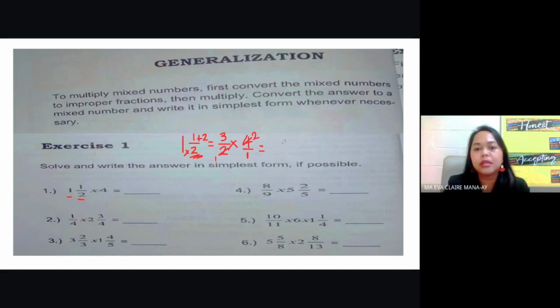We proceed to our multiplication. 3 times 2 is 6. 1 multiplied by 1 is 1. So the final answer would just be a whole number, which is 6. So 6 should be the answer for number 1 here.